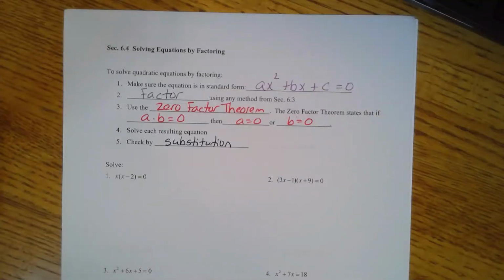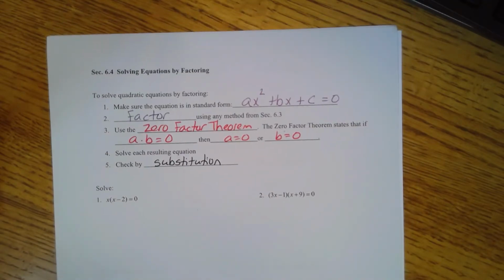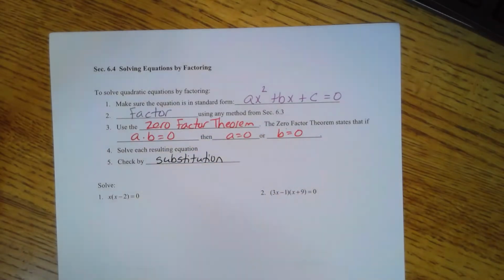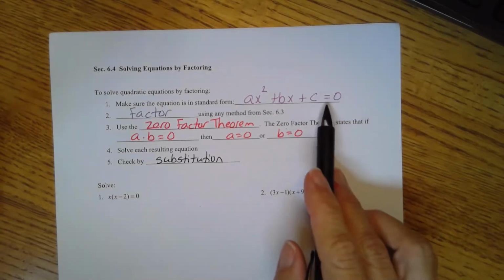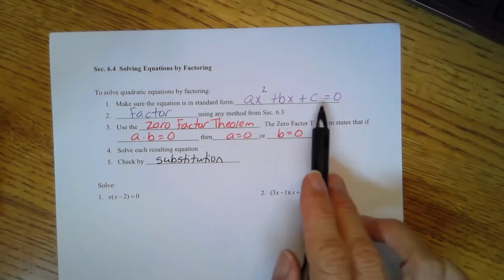Section 6.4, Solving Equations by Factoring. So we've learned how to factor, or hopefully reviewed how to factor. In Section 6.4, we're actually going to solve. Make sure you know the difference between solving and just factoring. With solving, you're going to have an equal sign, and you're going to want to make it equal to 0. So we're going to want to put everything over to the left-hand side, equaling it to 0.